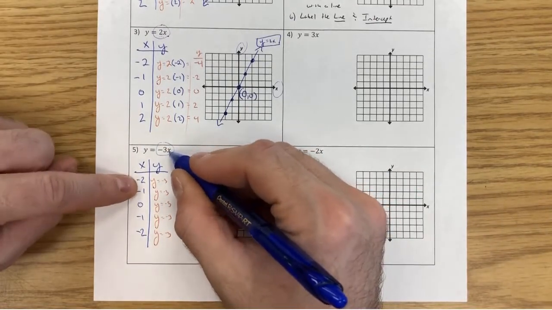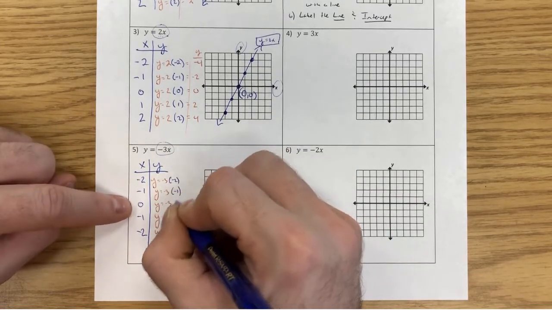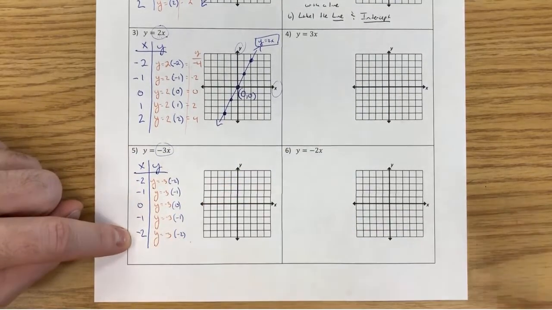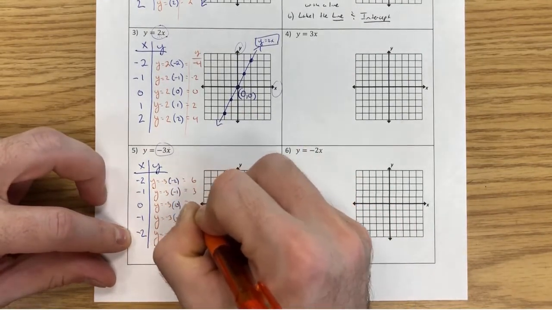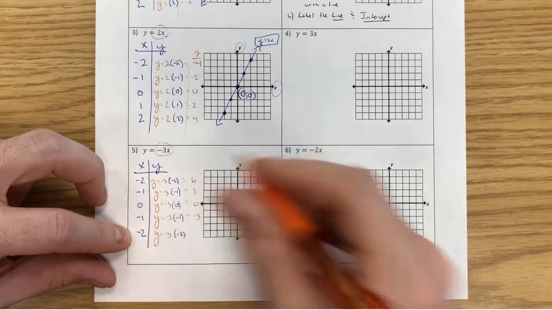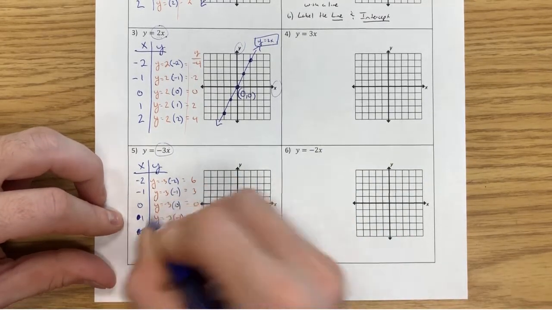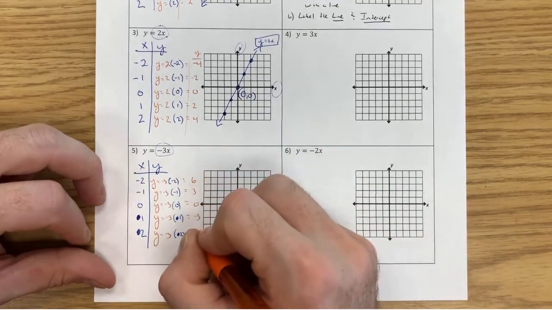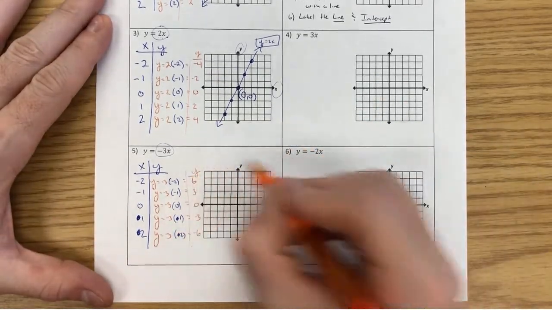-3 times x, where x is -2. -3 times -1. -3 times 0. -3 times 1. -3 times 2. And this is going to give me a 6, 3, 0, sorry, those are positives. So what we're going to have is -3 and -6. These are my new y values.